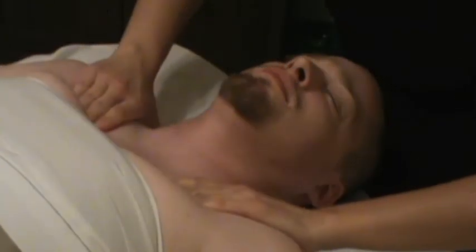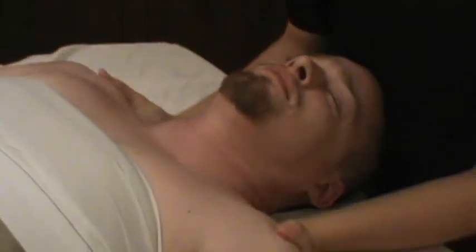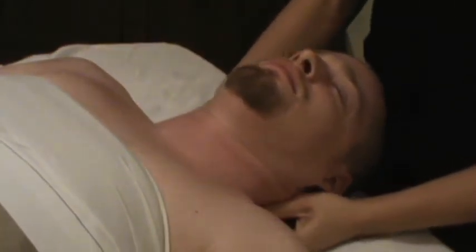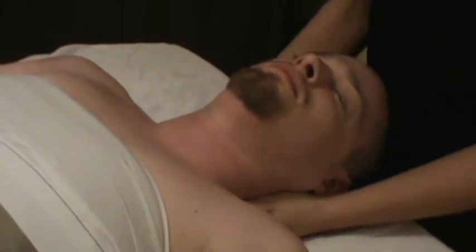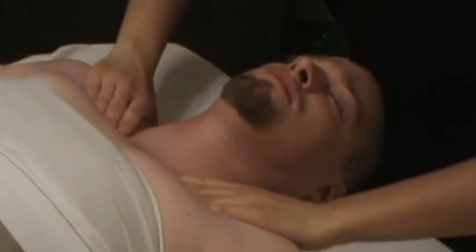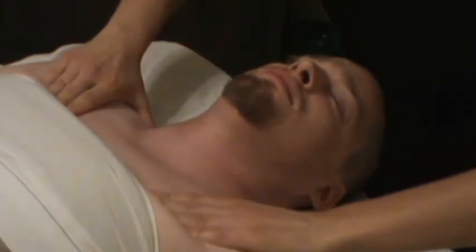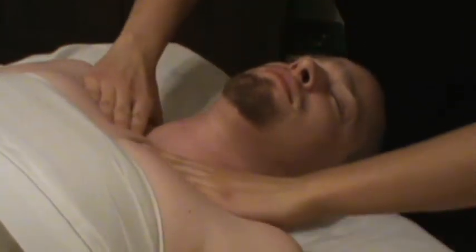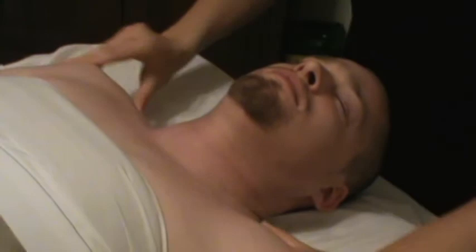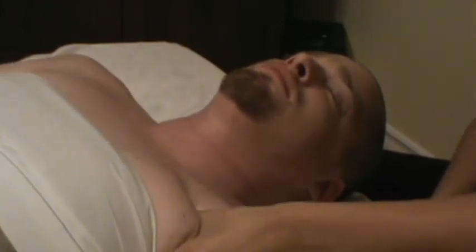So now we're going to demonstrate some techniques we would do specifically to the pectoralis muscle in terms of trying to get it to lengthen out. First we'll just warm up the tissue. And then we'll be doing some deeper techniques where we're going to be doing some muscle stripping. So we're going to be stripping down from origin to insertion.